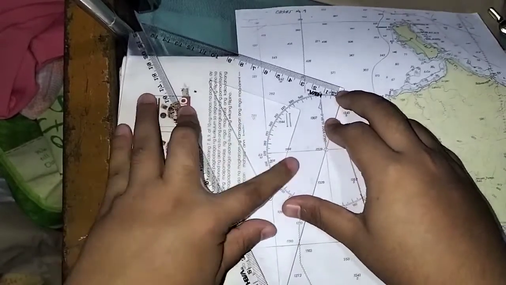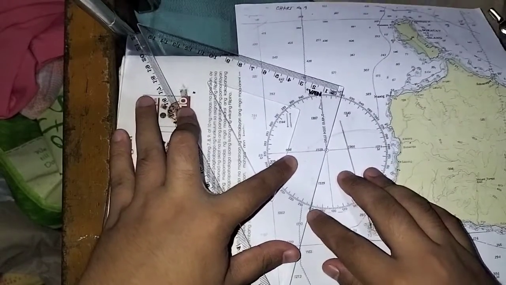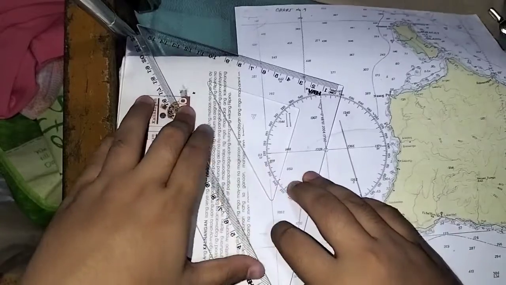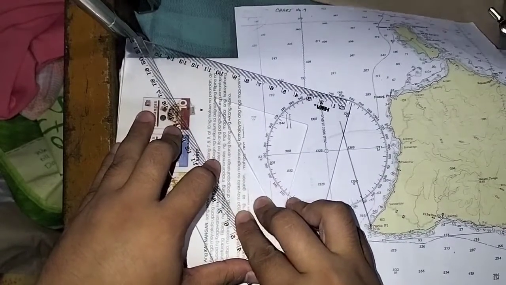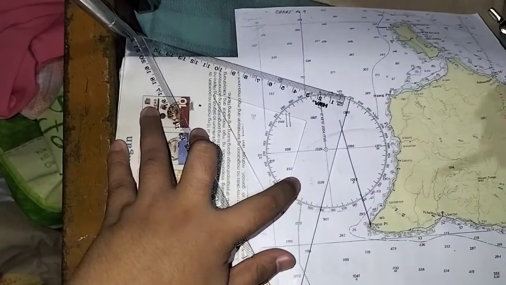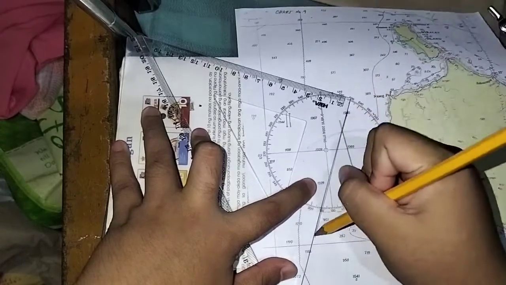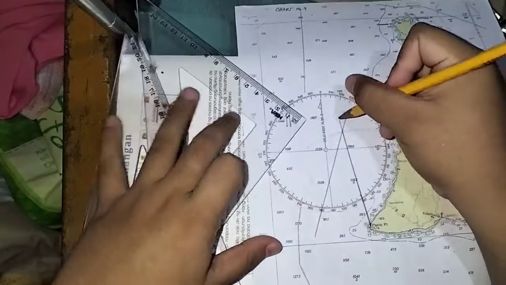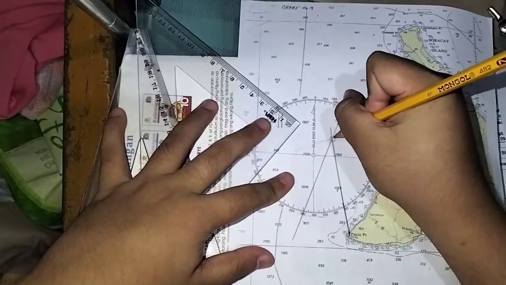All we need to do is, from 200 degrees, drag the triangle ruler from here to there, then make a line of position. So now we already have the fixed position of the ship.